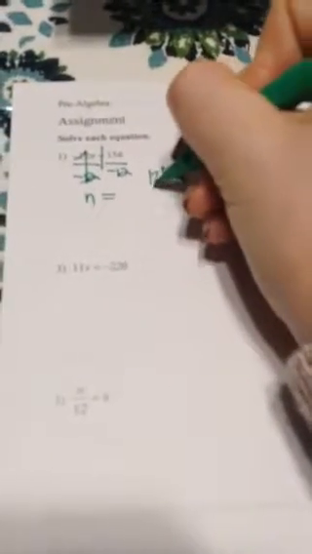N equals, so the negative 12 divided by negative 12 was a positive 1, and I have to do 156 divided by 12. 12 goes into 15 once. Subtract, and I got 3. Brought down the 6, 12 goes into 36, 3 times. And n equals 13. So that's the correct step for number 1.